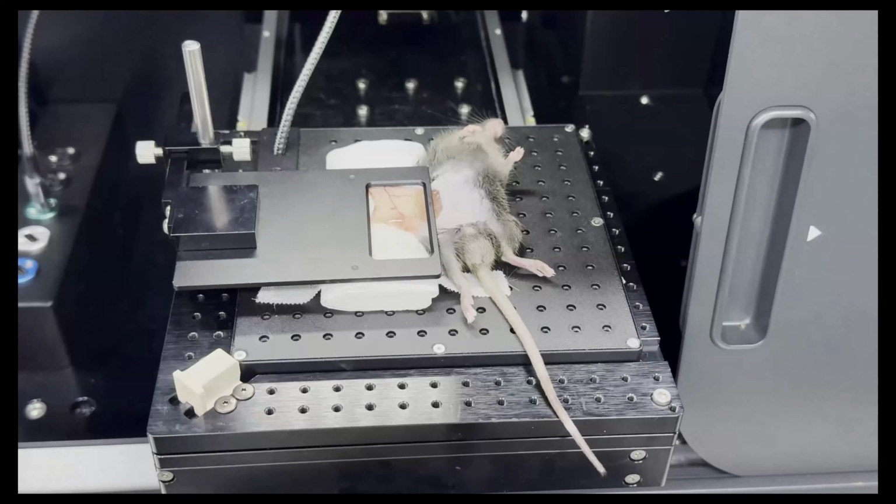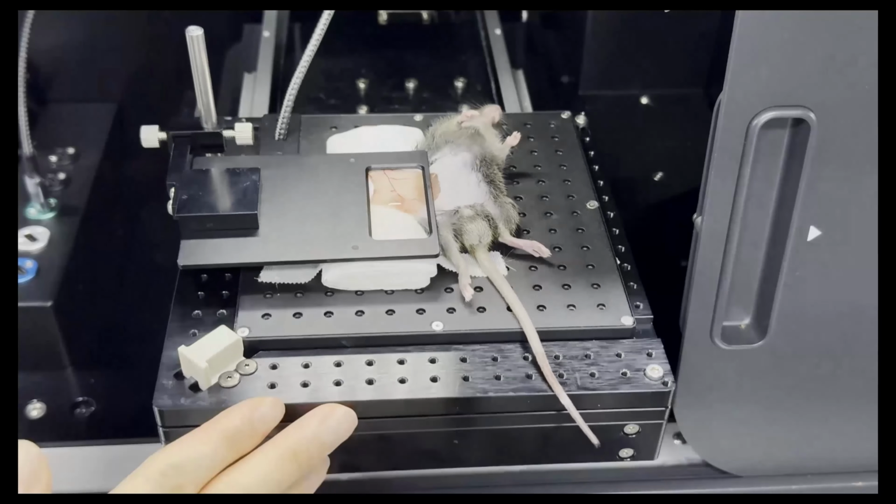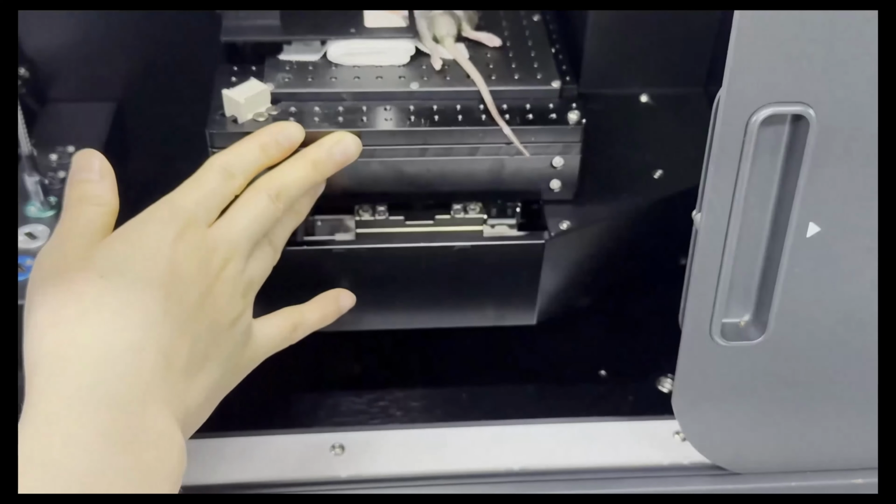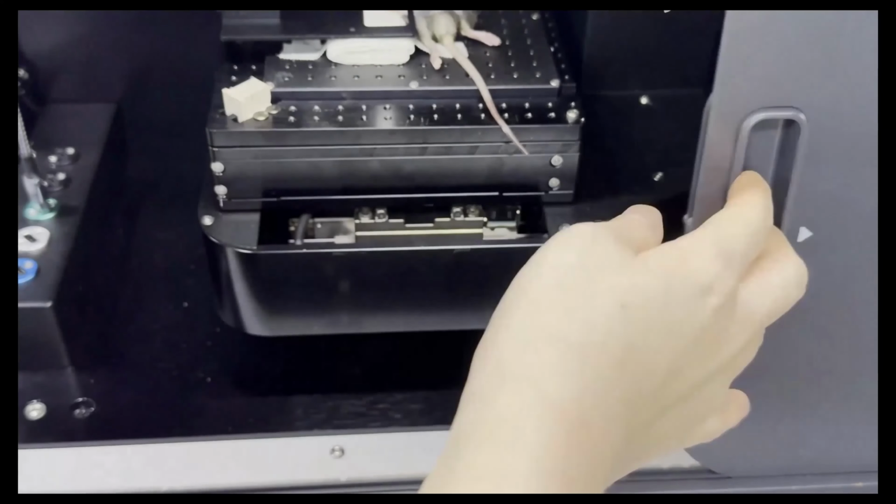I prepared this mouse for imaging the right inguinal lymph node by anesthetizing it, shaving the area, and then making an incision to expose the lymph node. Afterward, I placed a cover glass over the tissue to prevent it from drying and to match the refractive index required by the lens. And now I insert the stage into the chamber and close the door to start imaging.